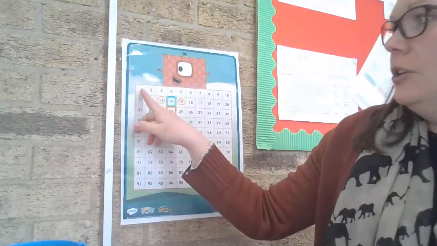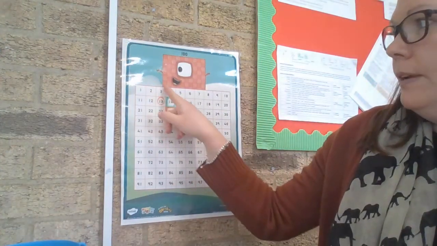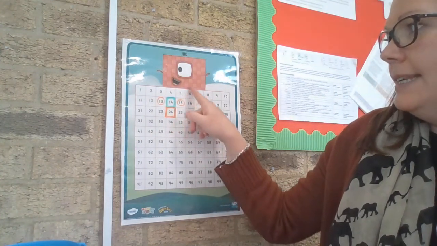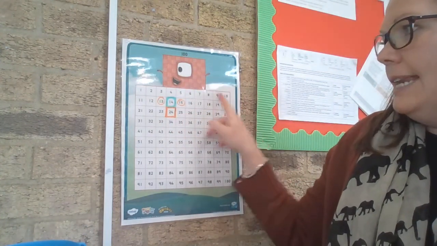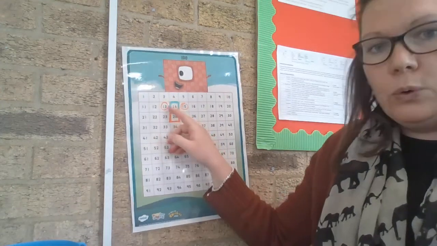Today, I'd like you to count up in ones to 14, which is easy peasy. I'd like you to count up in twos to 14. When we count up in twos, we say each other number. So you will jump 2, 4, 6, 8, 10, 12, 14.